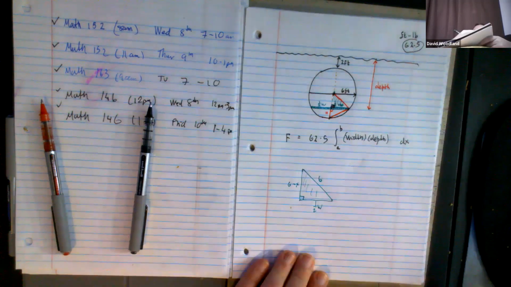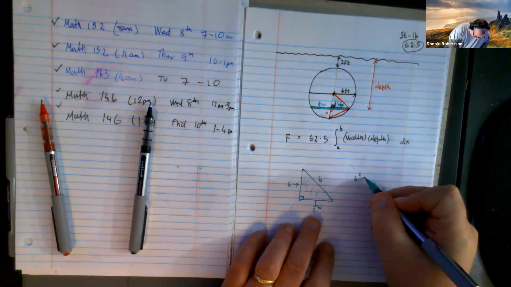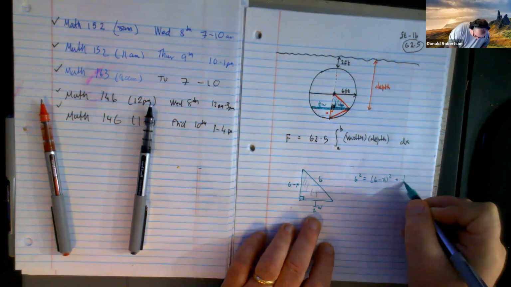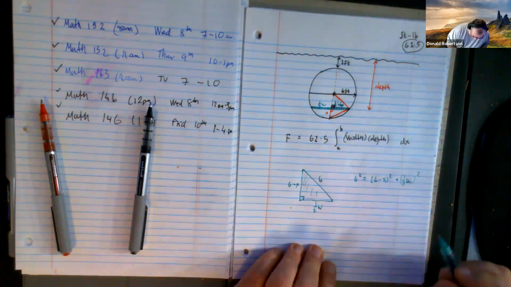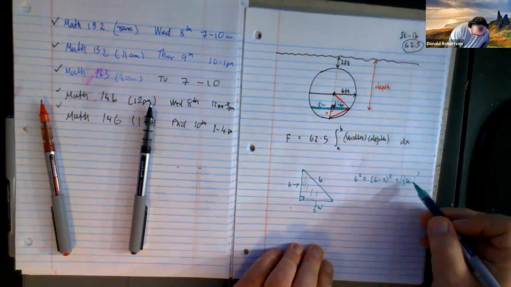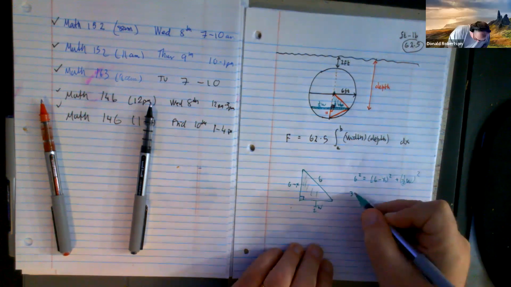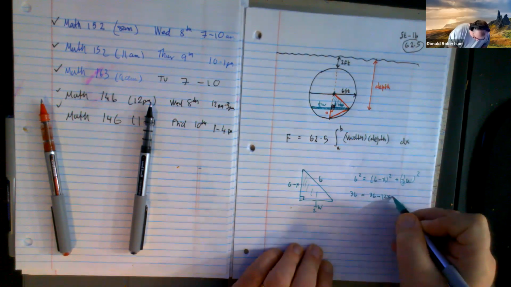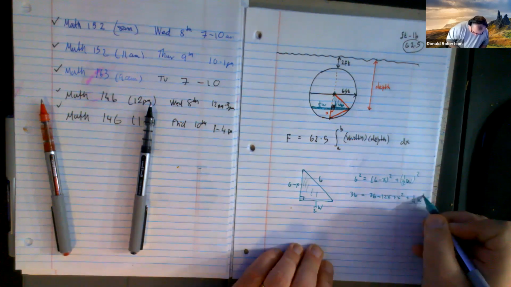Right, from this relationship, can't we use Pythagoras? So 6 squared is (6 take away x) squared plus (1/2 W) squared. So if I solve for W, I've got my width. That's going to be 36, that's going to be 36 take away 12x plus x squared, and that's going to be 1/4 W squared.